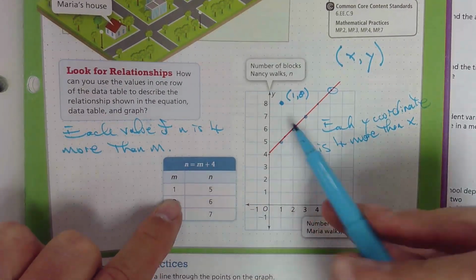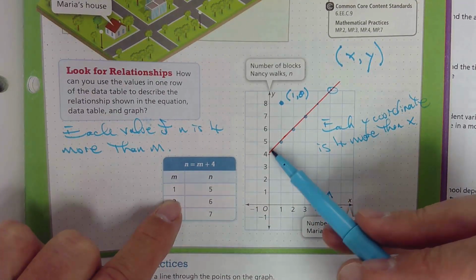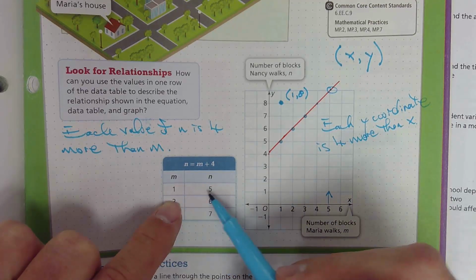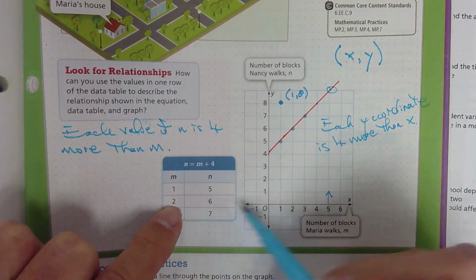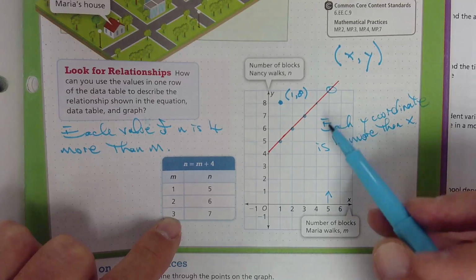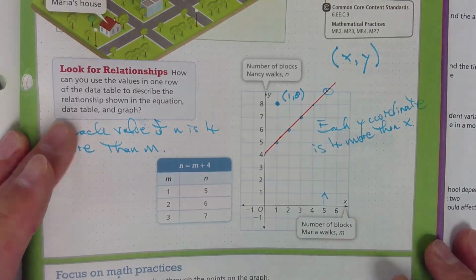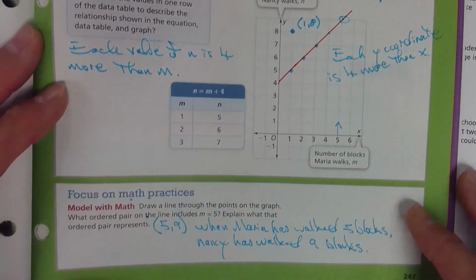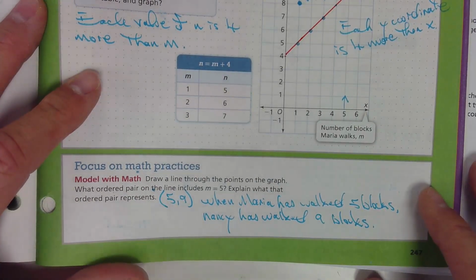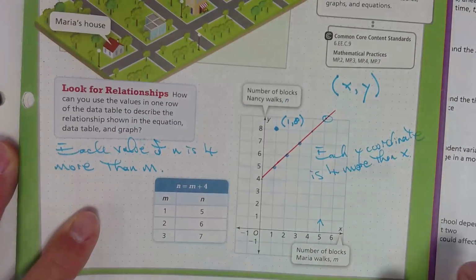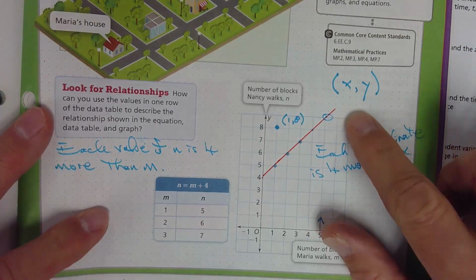I graphed, actually they did in your book, and I drew a line. I graphed 1 and 5, and then 2 and 6, and then 3 and 7. Then I went all the way to 5, because at the bottom they ask us to draw a line through the points on the graph. So I've done that for you, and you can do the same thing.